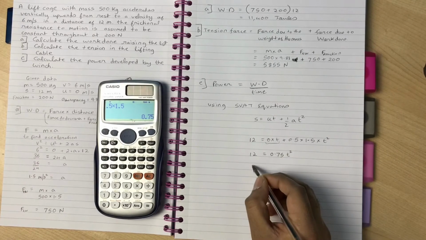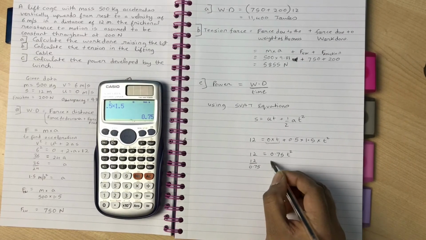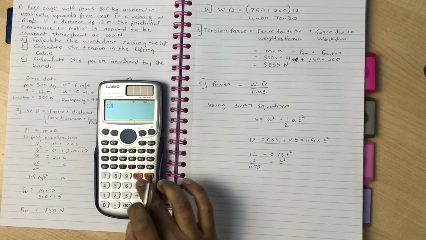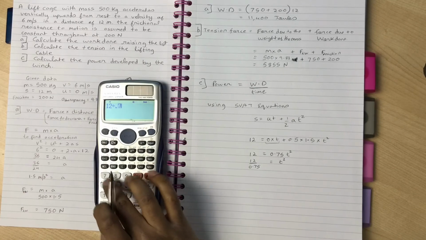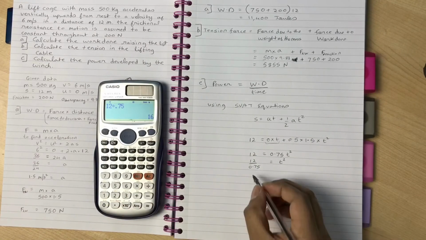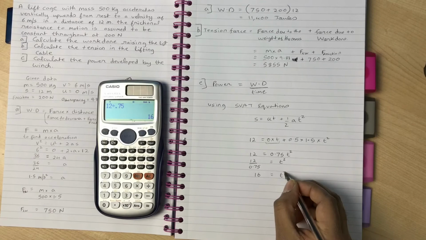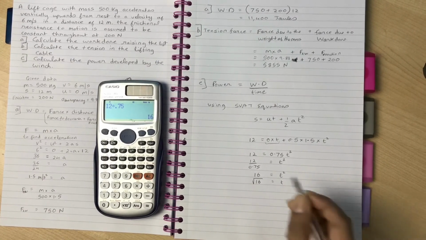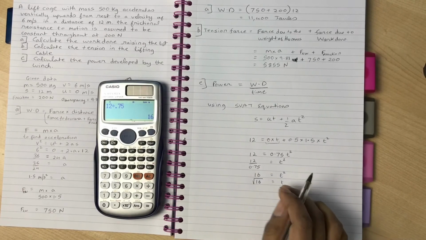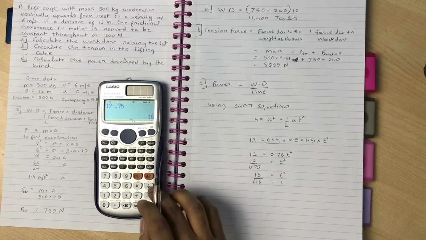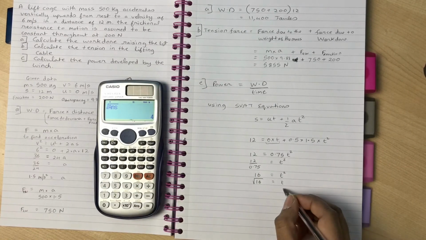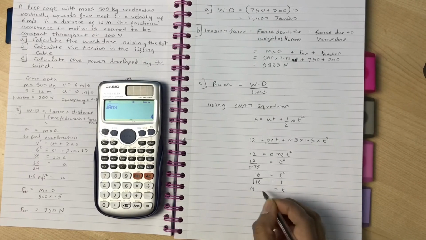t squared. 12 divided by 0.75 will be equal to t squared. 12 divided by 0.75 will be equal to 16 equals t squared, and hence my t will be equal to square root of 16. When the square goes on the other side, it goes as square root, and the square root of my answer, which was 16, is 4. So hence my time t equals 4 seconds.